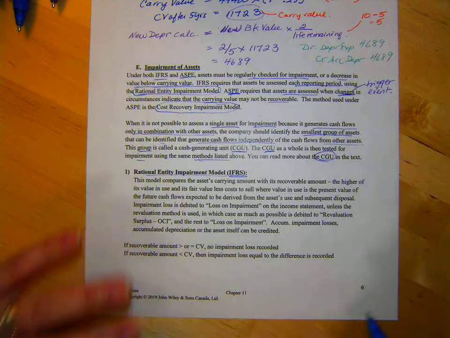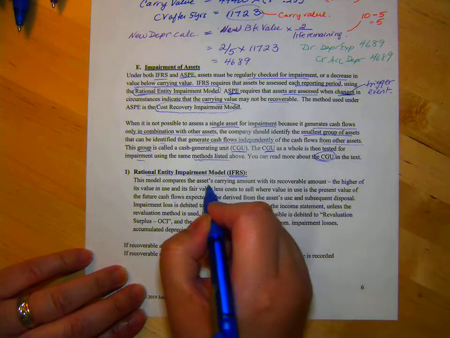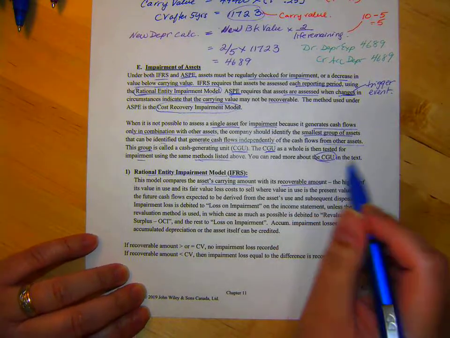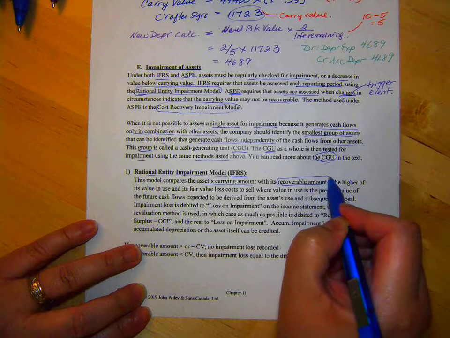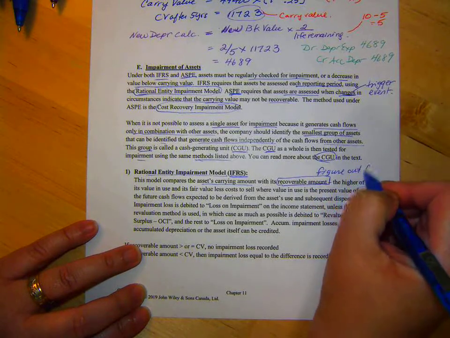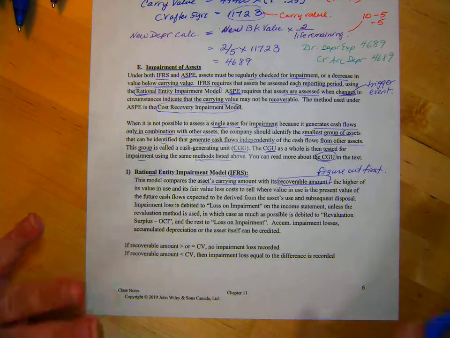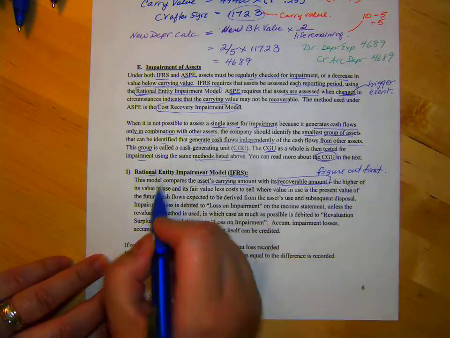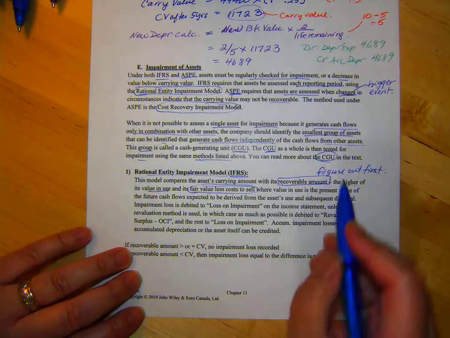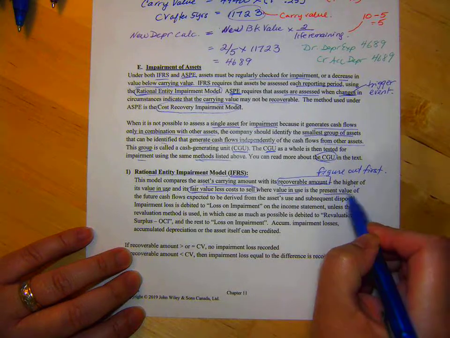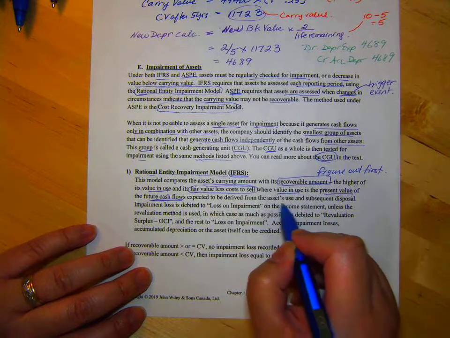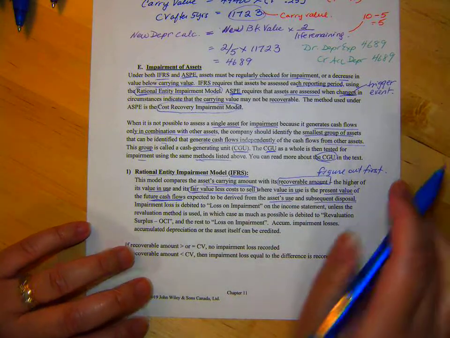The rational entity impairment model compares the asset's carrying amount with its recoverable amount. Now, you have to figure out what the recoverable amount is first. Don't worry, we'll do an example. It's much easier once you see an example. It's the higher of its value in use and its fair value less cost to sell, where value in use is the present value of future cash flows expected to be derived from the asset's use and subsequent disposal.